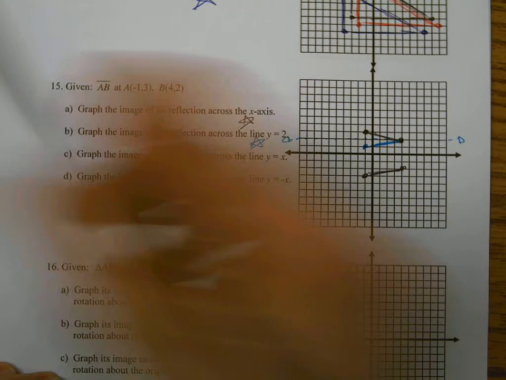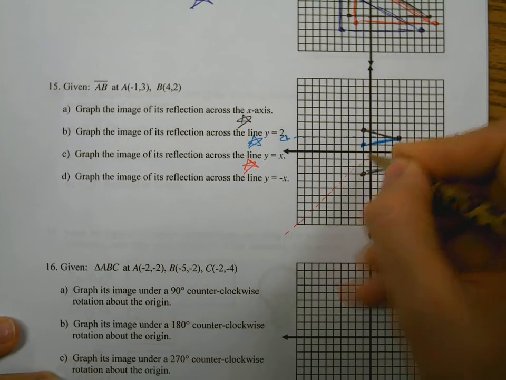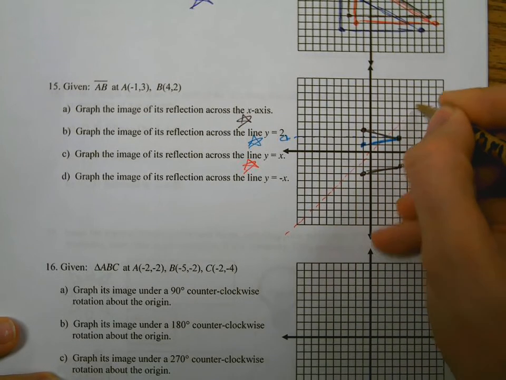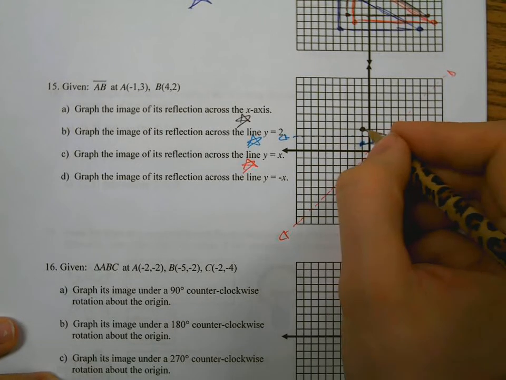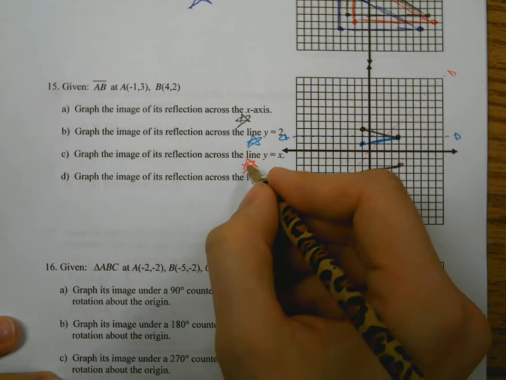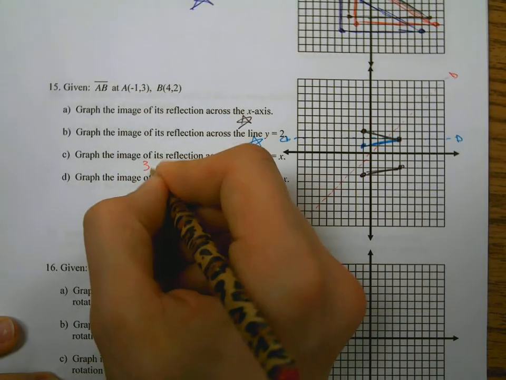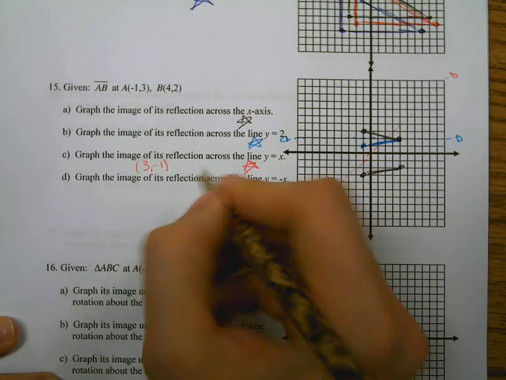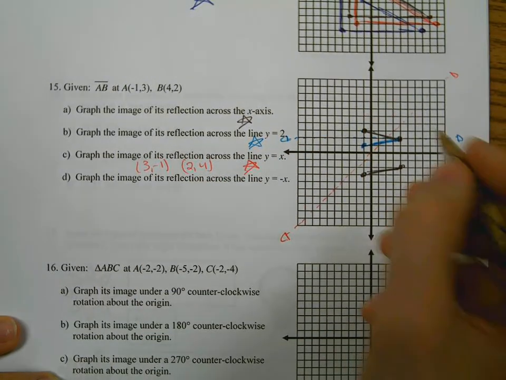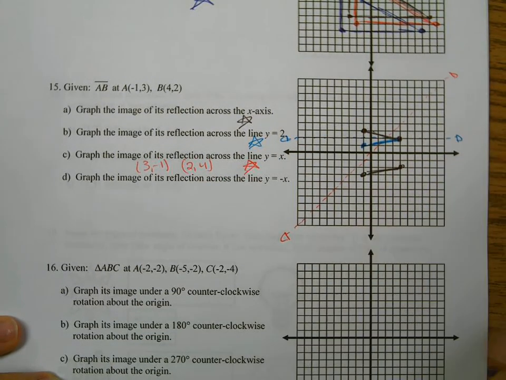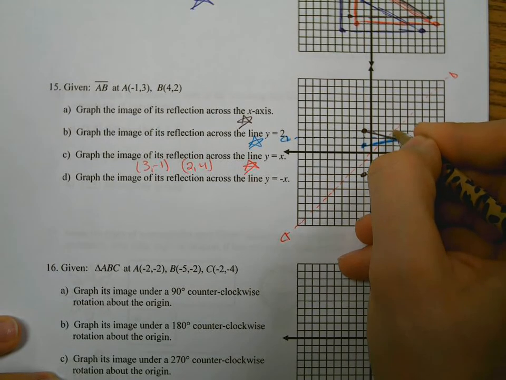My third line, we're going to reflect across y = x. Now, a lot of you are going to switch to a different method, and that's fine. I'm going to show you how to continue using the counting method here in a second. But one method that's taught for y = x is you will flip your points. So instead of -1, 3, it's going to be 3, -1. And instead of 4, 2, it's going to be 2, 4. Alright? So those are the points. But you can still use the counting method. You just have to count diagonally to y = x. So this is diagonal 1 space.